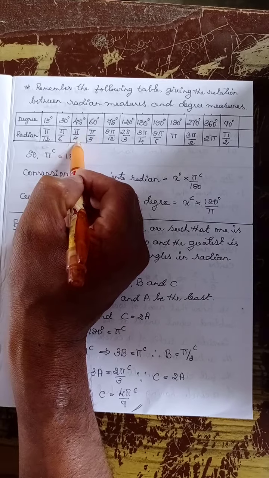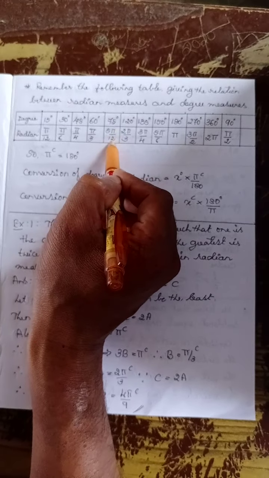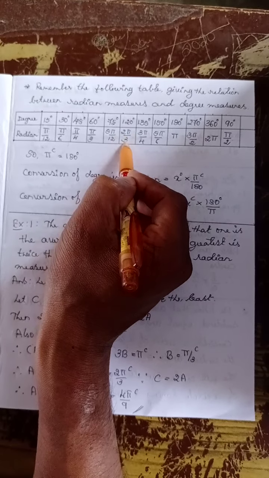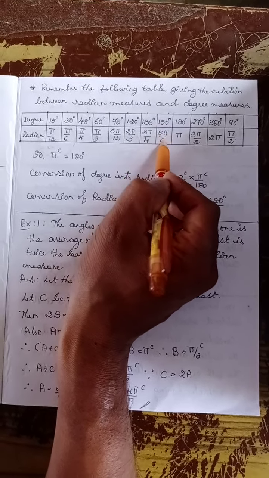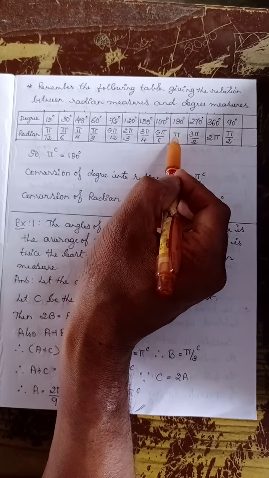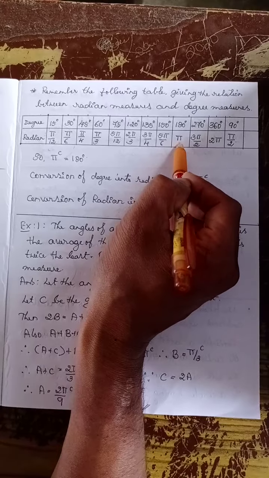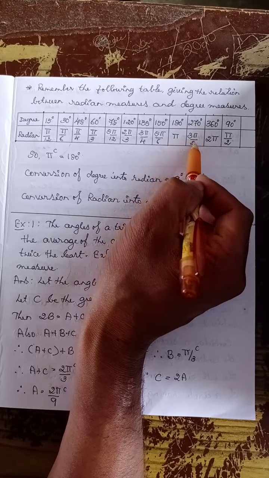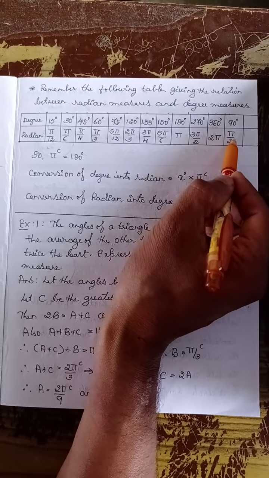45 degrees is pi by 4, 60 degrees pi by 3, 75 degrees 5 pi by 12, 120 degrees 2 pi by 3, and 135 is 3 pi by 4, 150 degrees 5 pi by 6, 180 degrees pi, and because already we have derived this, 180 degrees is pi radian, 270 degrees 3 pi by 2 radian, and 360 degrees 2 pi radian, and 90 degrees pi by 2 radian.